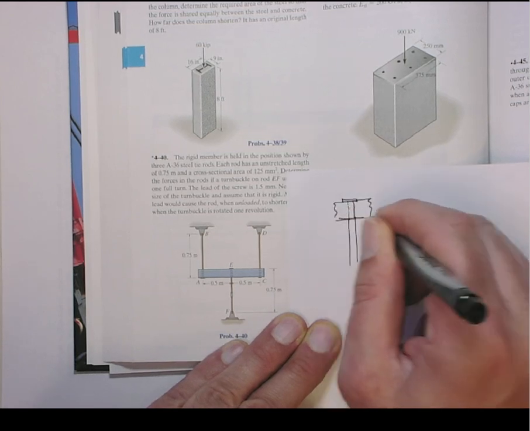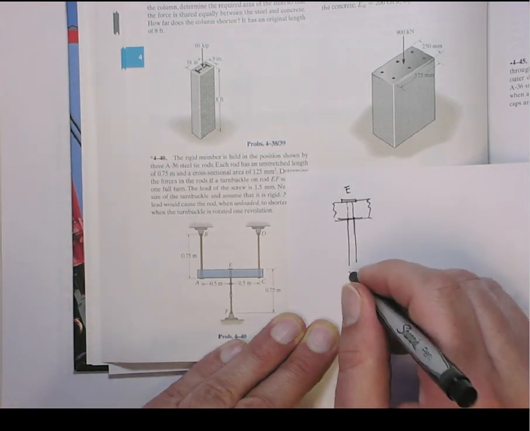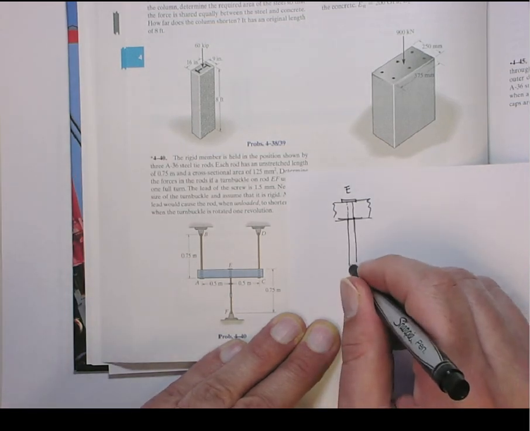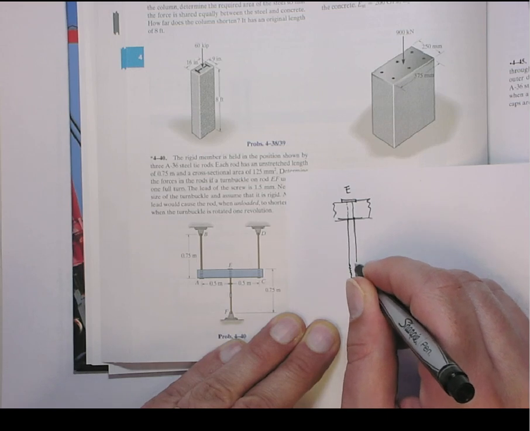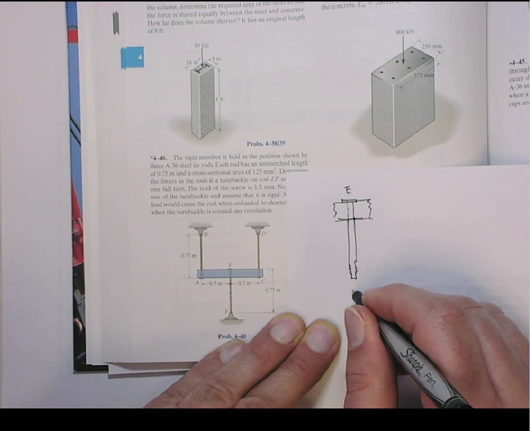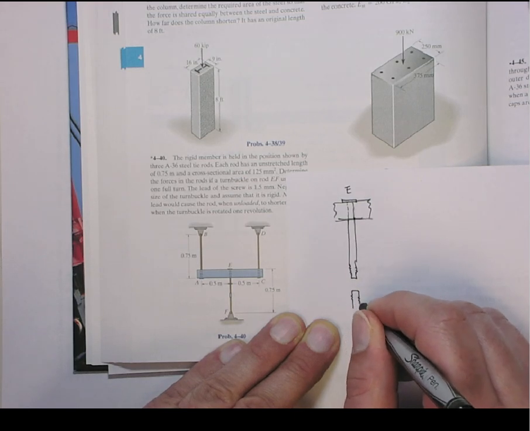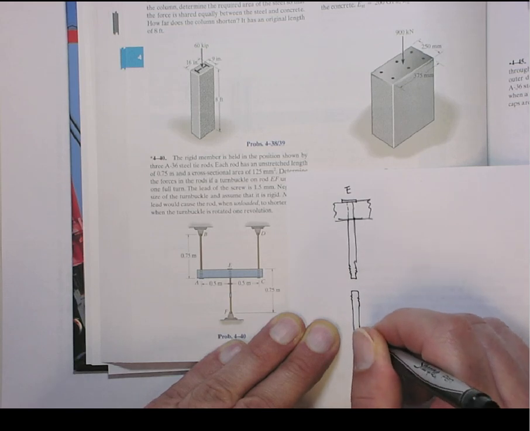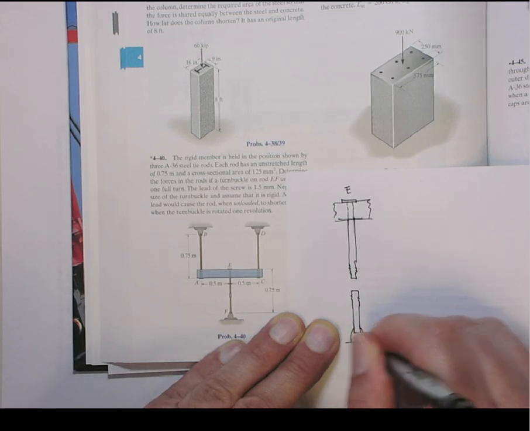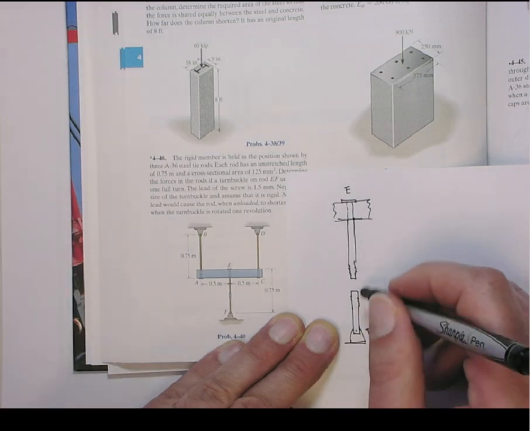So here's that rigid bar, and this is point E. It comes down to a section where there's usually a thread on one end, and then we have a thread on a lower segment that goes down and is pinned at point F. So these are actually split.